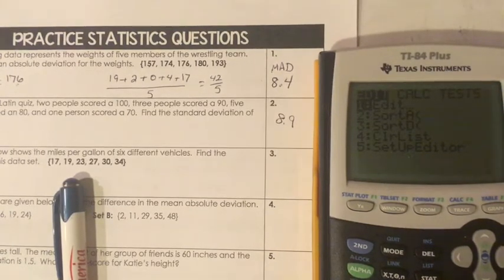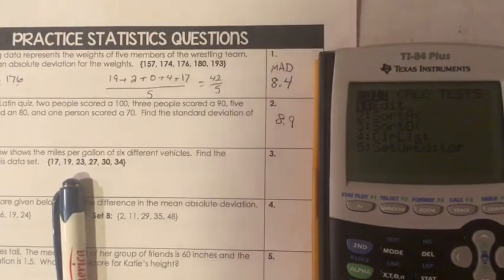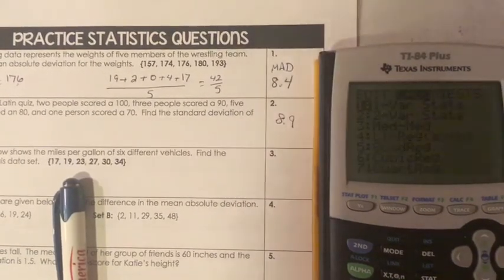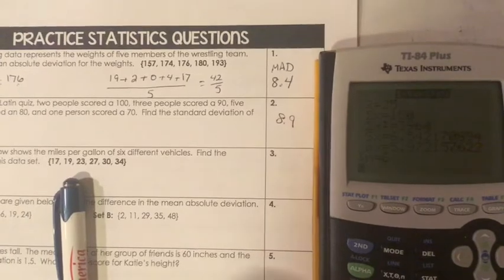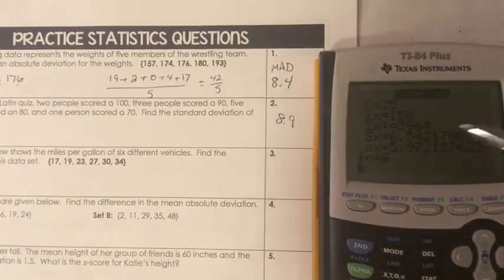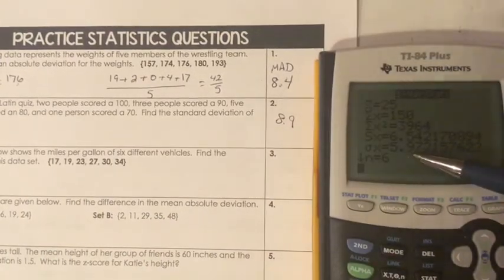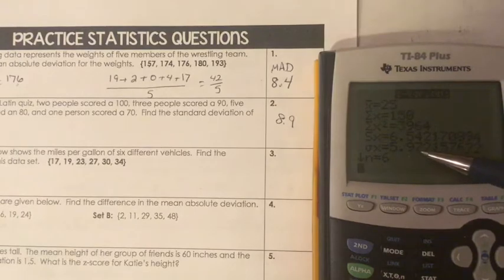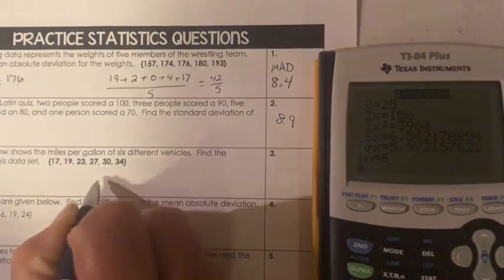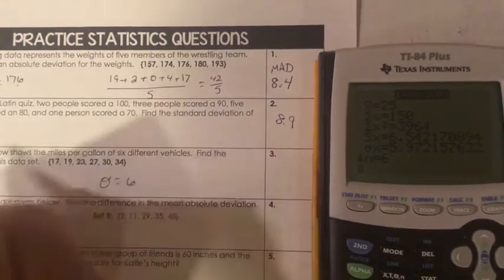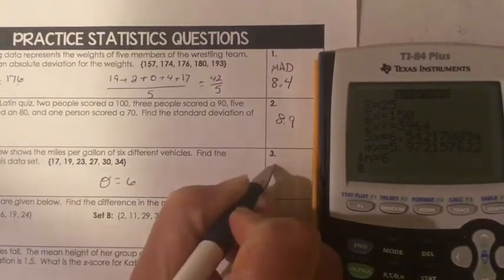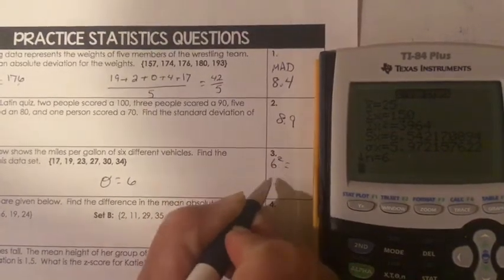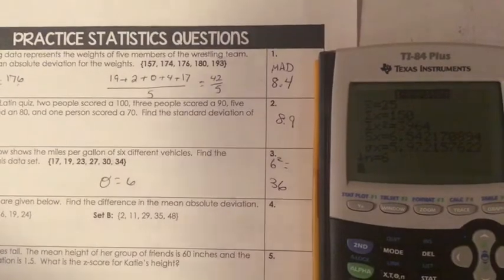You just find the MAD, you square them, you divide by how many you have, and then you square root them at the end. Since I have it in the calculator right there, my standard deviation is about 5.97, which rounds up to a 6. Now the variance is 6 squared, which is 36.